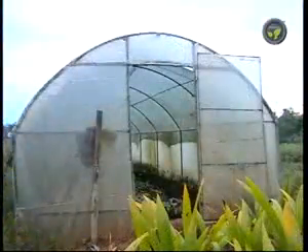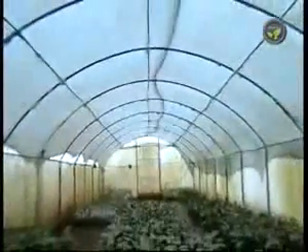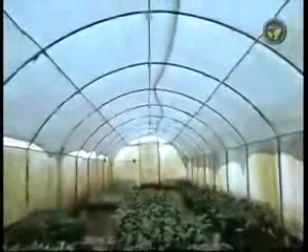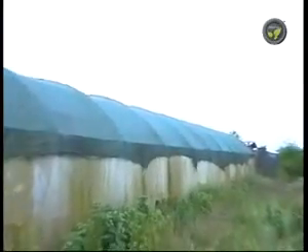This is a medium cost poly house. Poly sheet is set on iron arches. Wind damage to the poly sheet is minimal due to its shape. Cost of construction of this poly house is around Rs 75,000 per gunta.